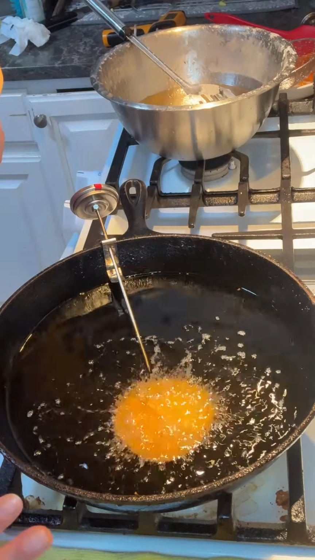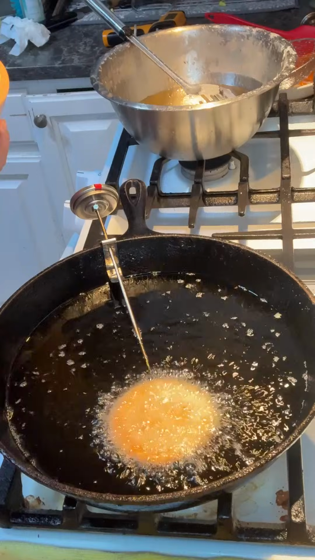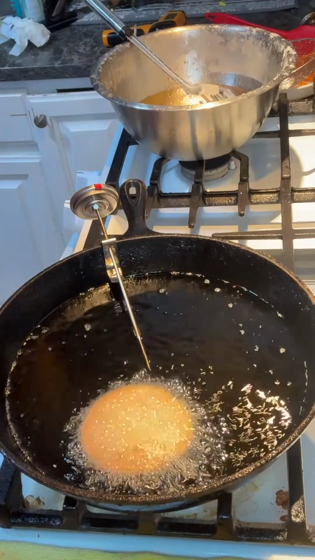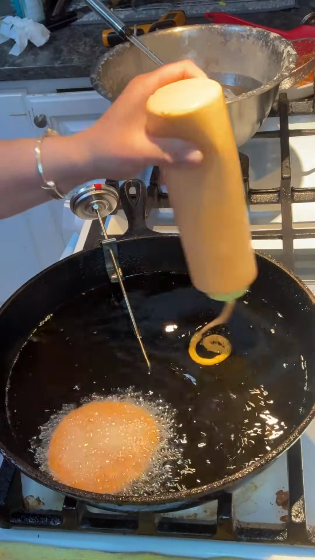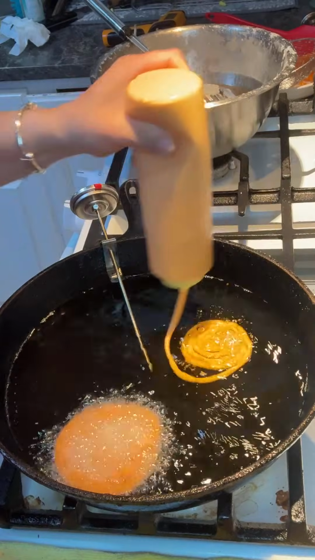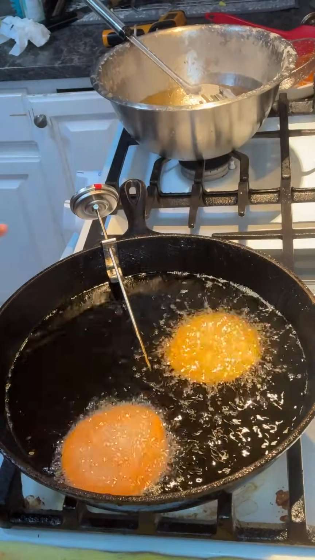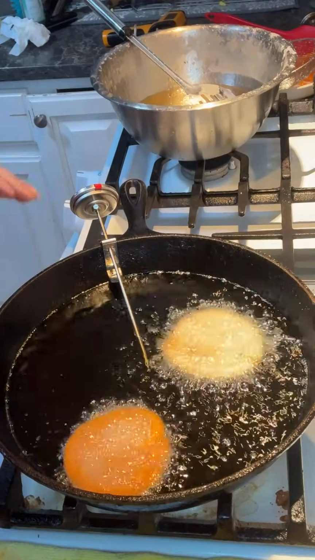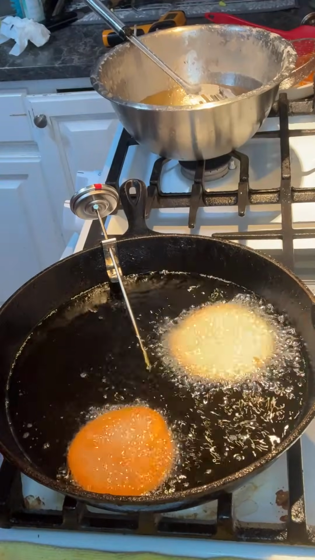So once it heats up, it's gonna slowly rise to the top, and you gotta make sure your heat is at medium high, and it's nicely puffing up. So I'm gonna go ahead and add another one. You don't want to add too many because it's going to decrease your oil temperature. So just go maybe 2 or 3 each time.